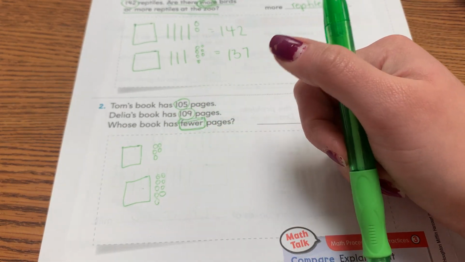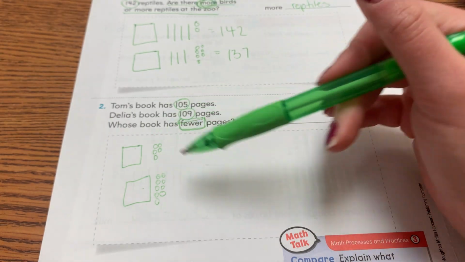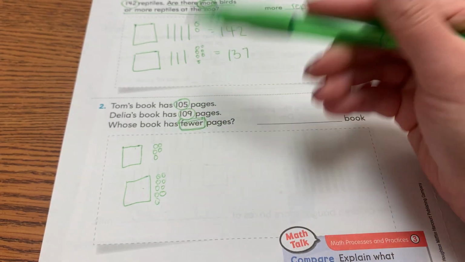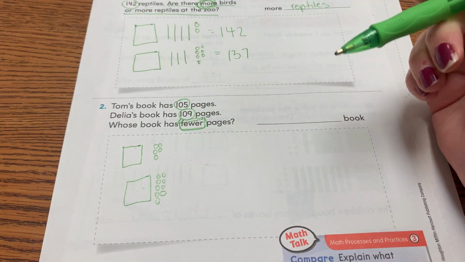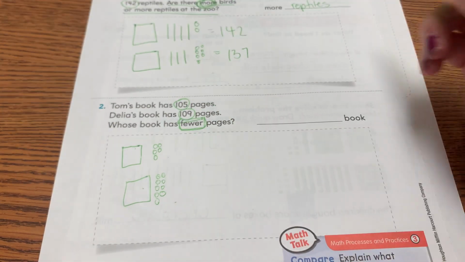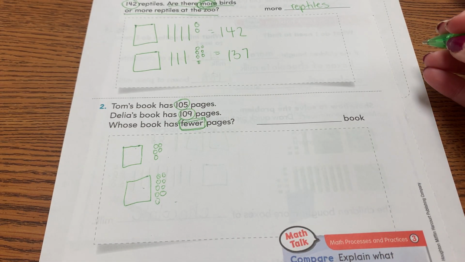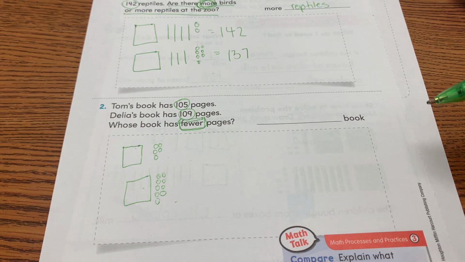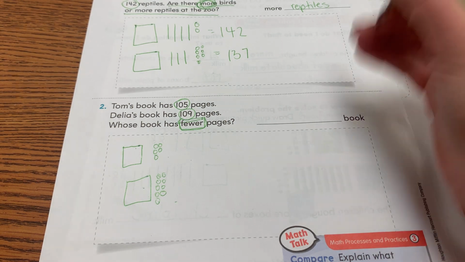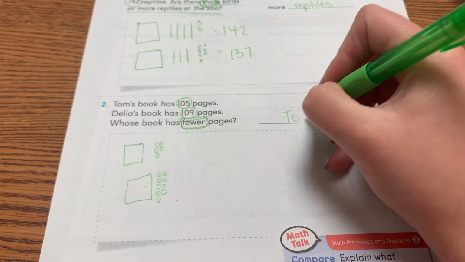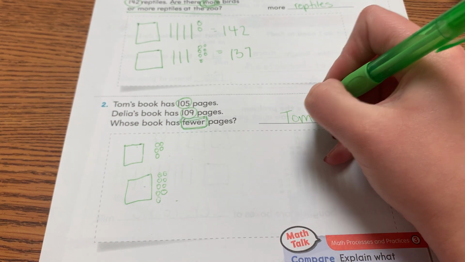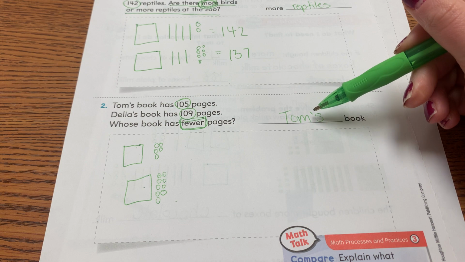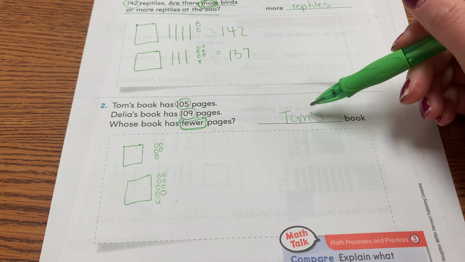They both have the same. They don't have any tens. Who has more ones? Tom or Delia? Delia, because Delia has 9 ones. So who has fewer? Tom. So Tom's book has fewer pages. And we put an apostrophe here to show that it's Tom's.